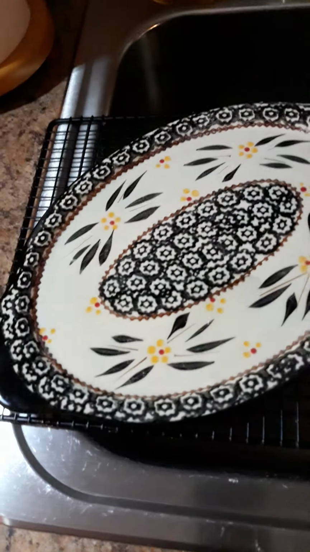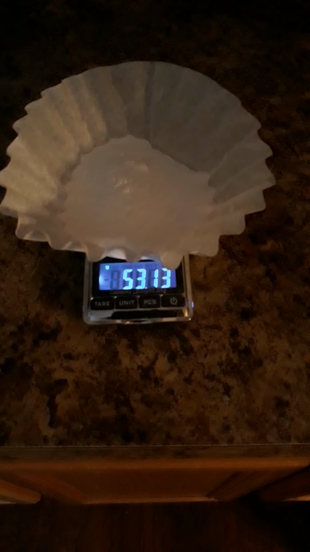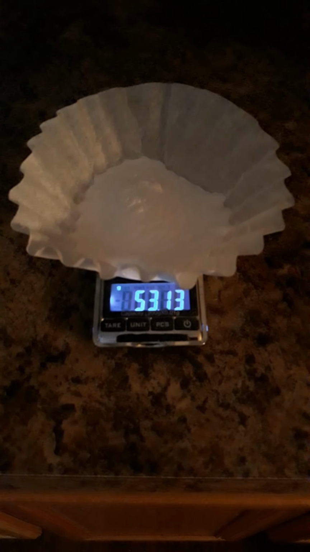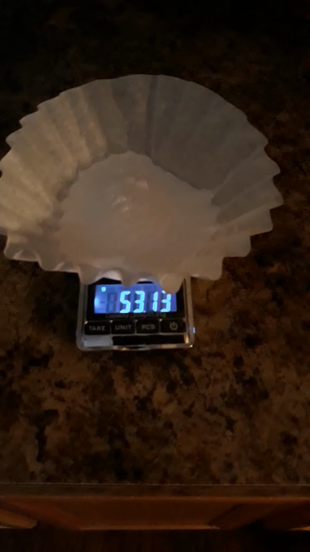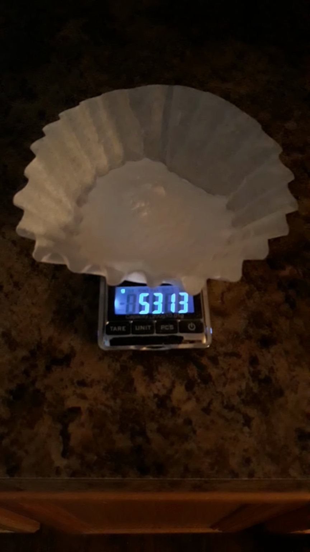Okay, guys, so here's the plate that I took the sodium carbonate off of, and those are the utensils that I used. There's a little bit that's still on there, but I just wanted to show you. This is how much we got from our decomposition of baking soda. So what we've got left from our 84.06 grams is 53.13 grams.